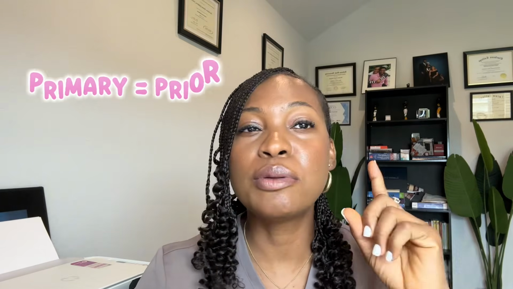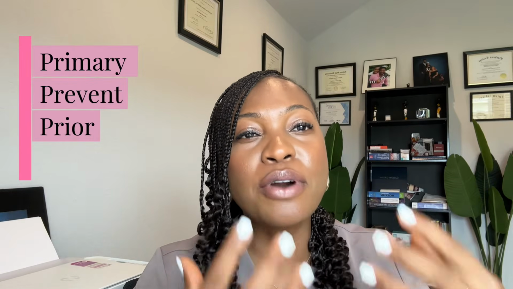So when I think of primary prevention, I think of the word prior, and that's because primary prevention is what you do before the patient has an illness. So we're doing things to prevent. So primary, P for primary, P for prevent, P for prior. We're doing things to prevent the patient from actually getting sick.